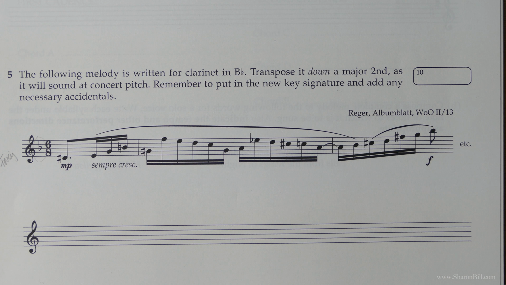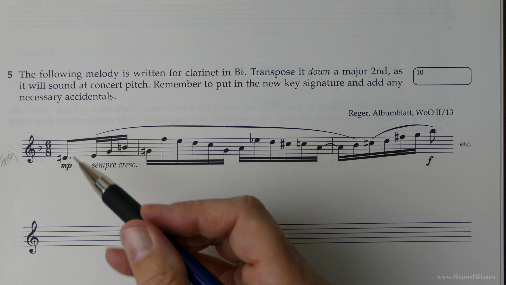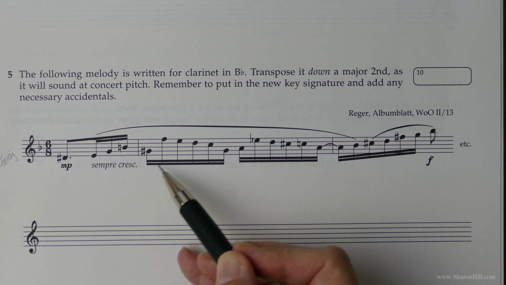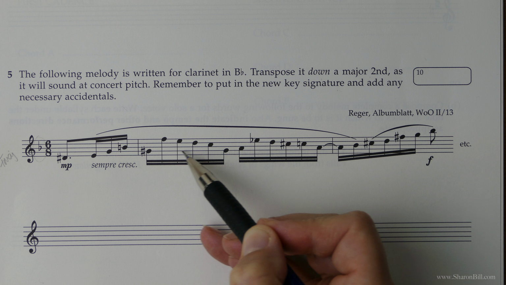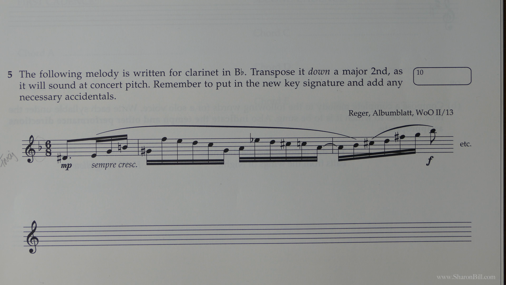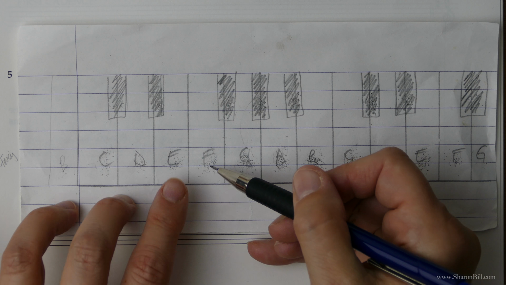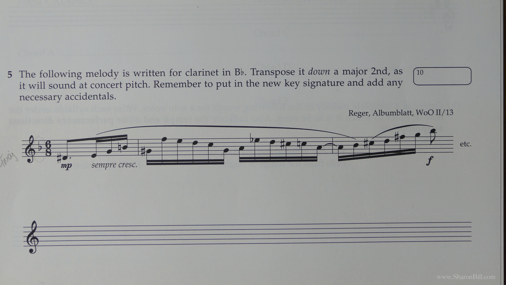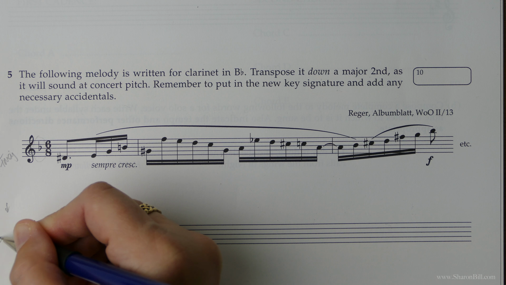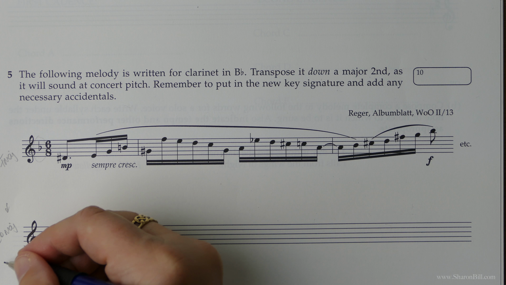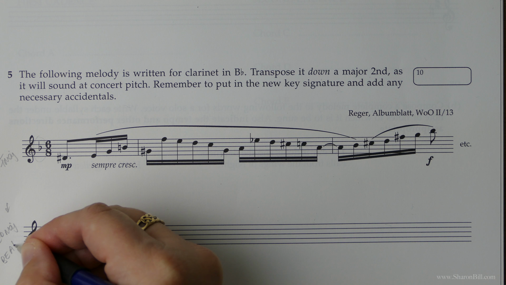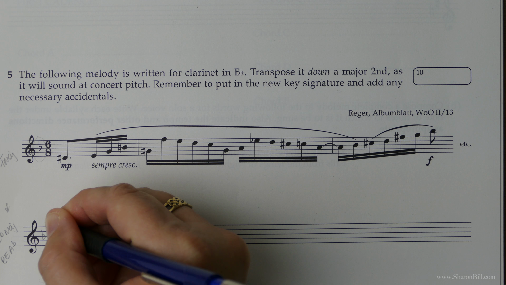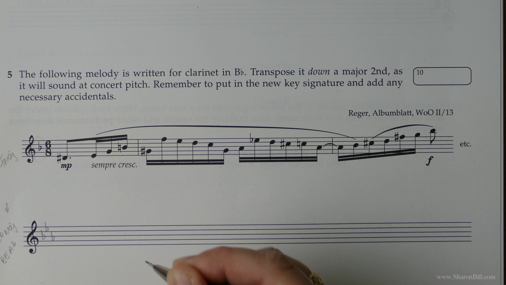Now, of course, it could be the related minor key, but there's no need to go thinking about that. The process is the same either way, so let's just take it as F major. Any differences will be accounted for, and we'll sort that with the accidentals as we go. So F major down a major second takes us to E flat major, which has a key signature of B flats, E flats and A flats. So we can do that straight away. B flats, E flats and A flats.